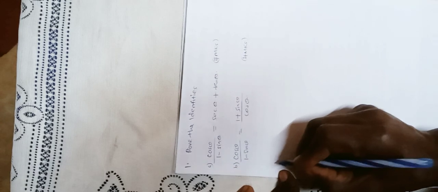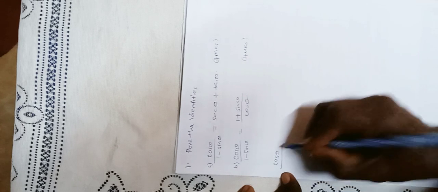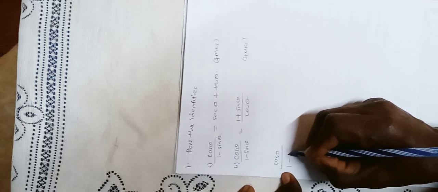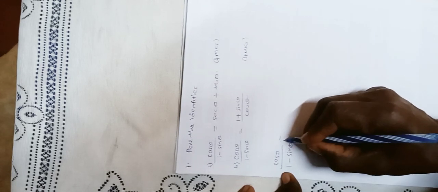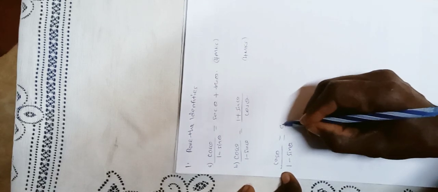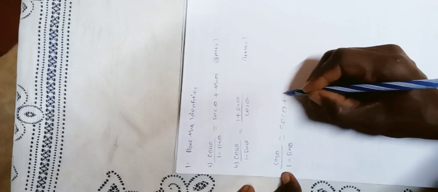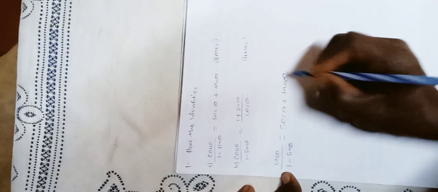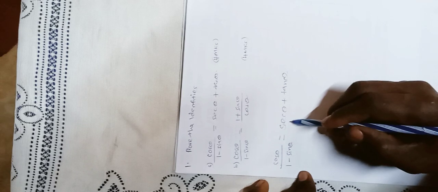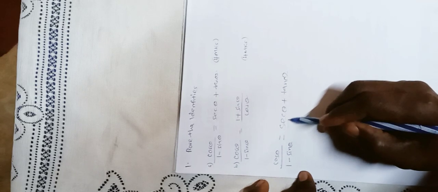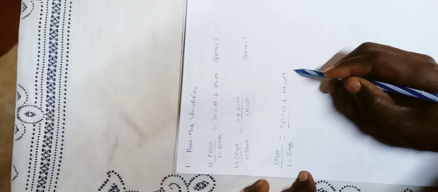We are asked to prove that cos theta divided by 1 minus sine theta is equivalent to sec theta plus tan theta. For us to solve this question, we need to find the identity for sec and the identity for tan.